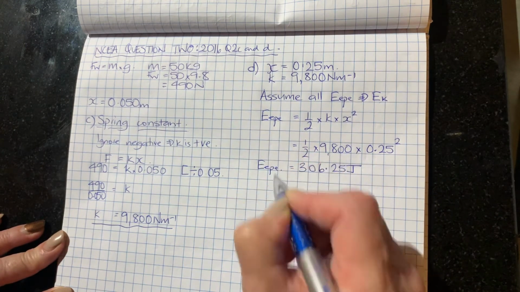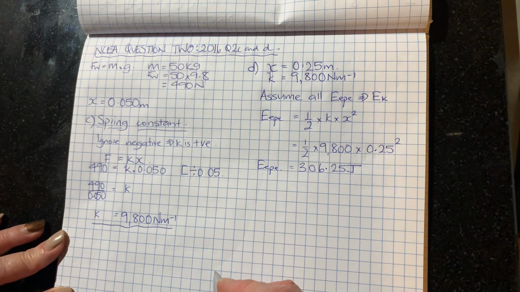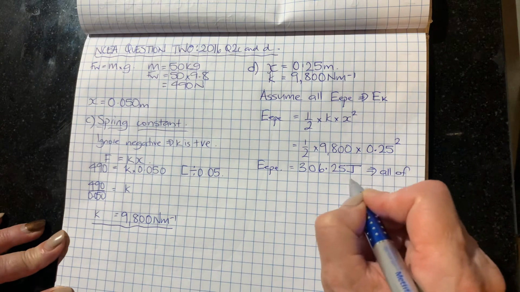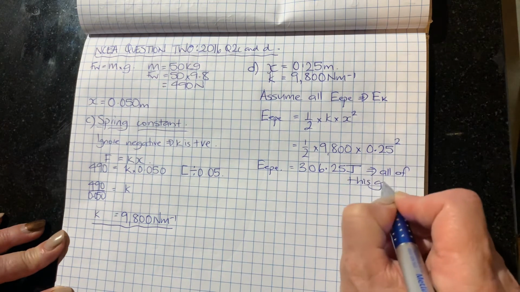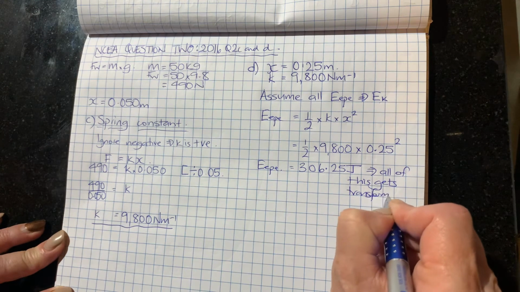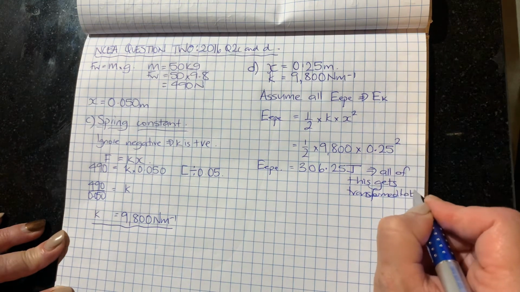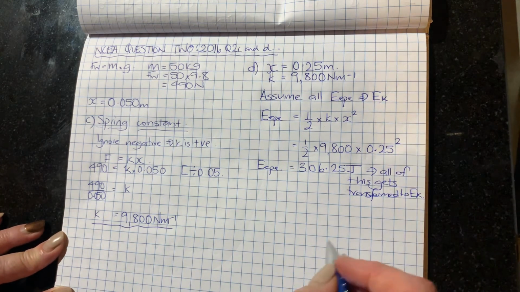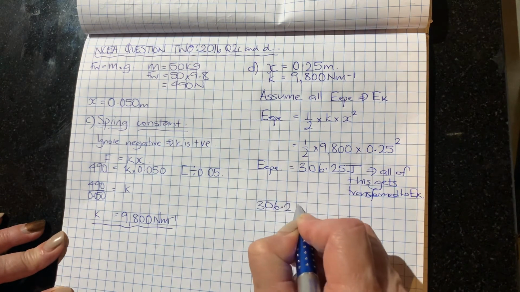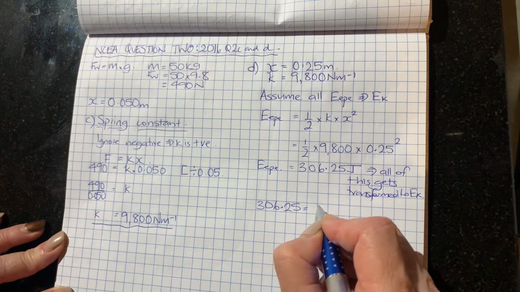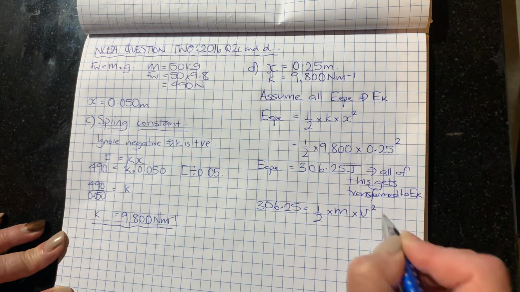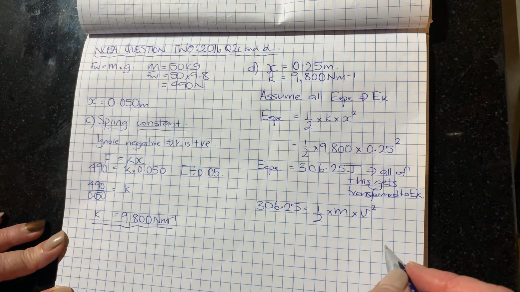So that's the elastic potential energy, and all of this gets transformed to EK. So all of that 306.25 joules is then equal to 1/2 times mass times velocity squared.